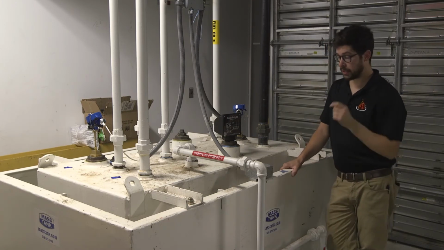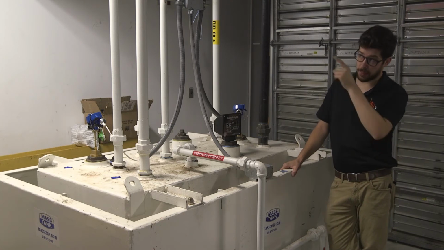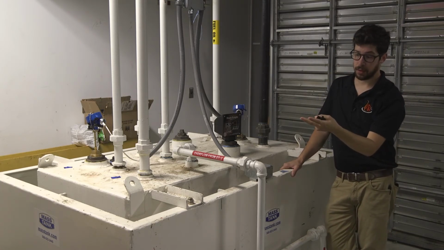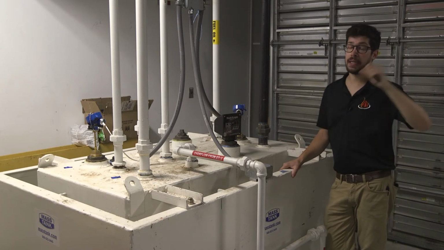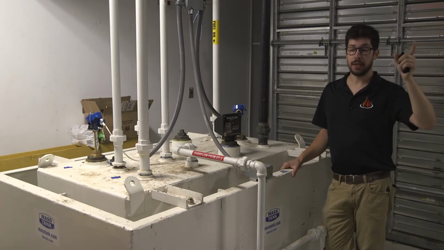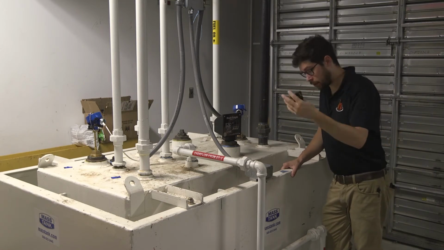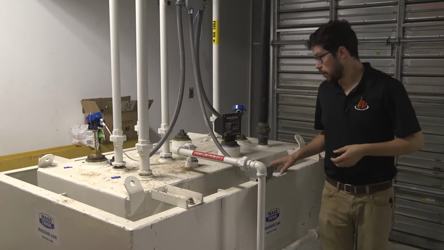The alarm is wired to that panel there, which then gets relayed to both the fuel oil pump systems, and it gets relayed to the switchboard by the generators. And of course on the BMS and all that jazz.